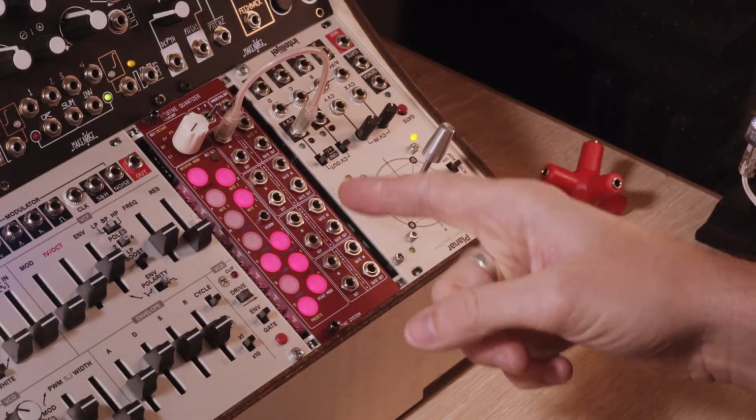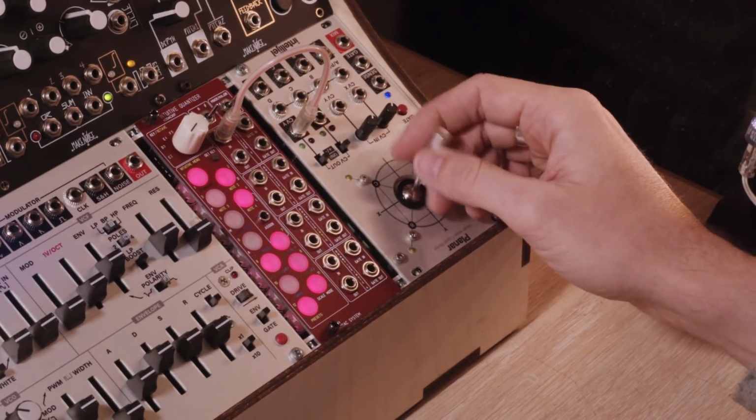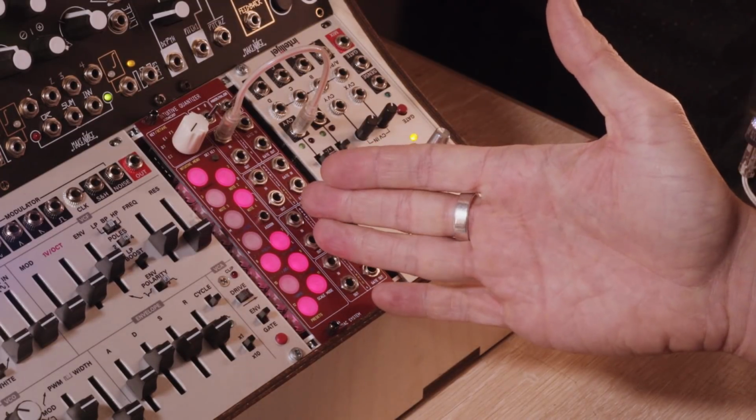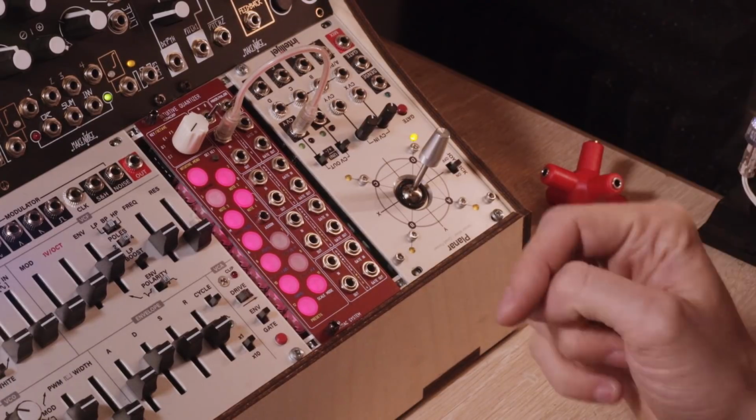So, a pitch quantizer is a module where you can put any voltage in, no matter what that voltage may be, and it constrains that voltage to a musical scale that we determine.